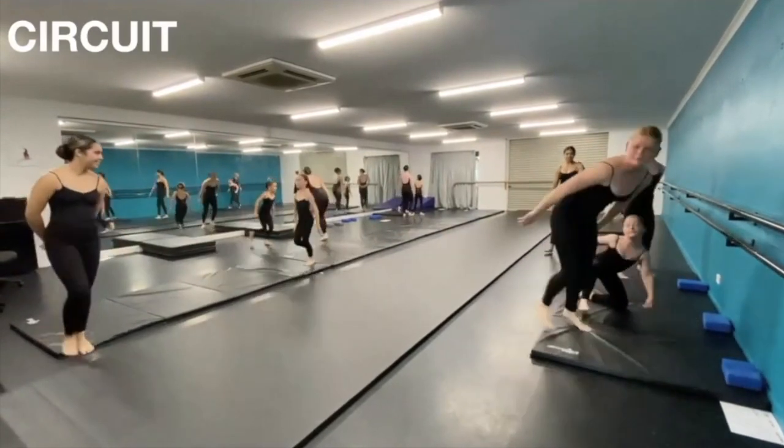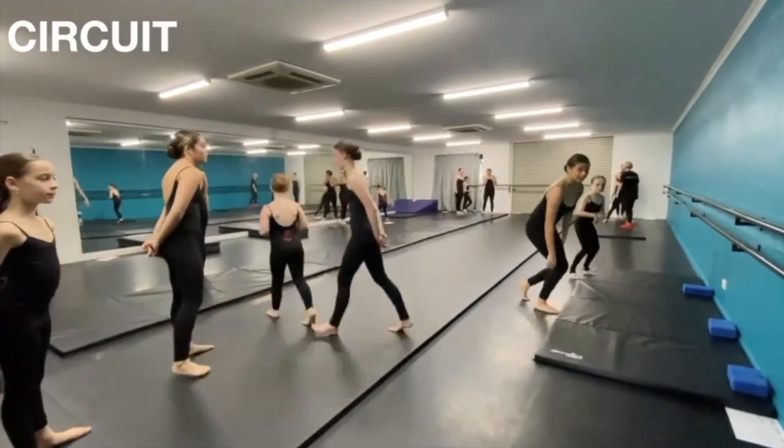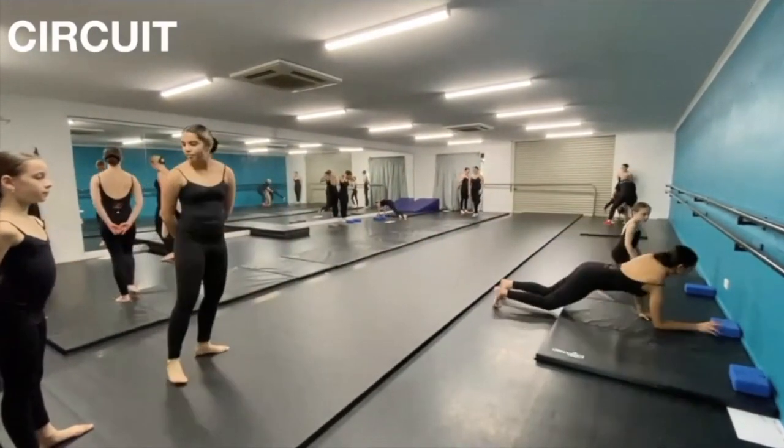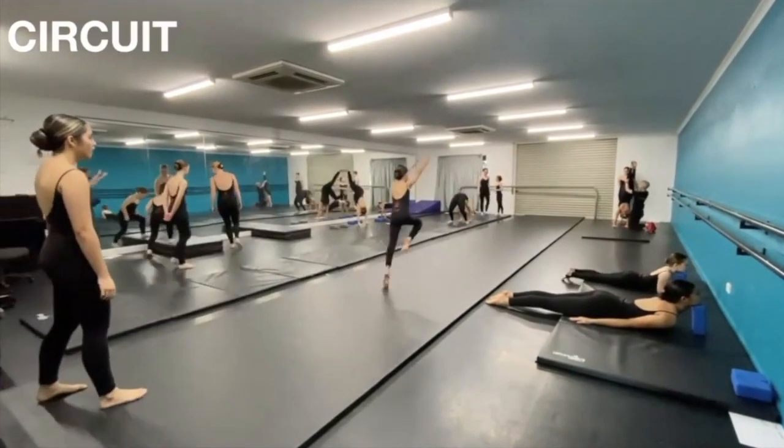Again, we would finish the class exactly the same as the tracks, finishing off with a flexibility for progression section as a whole group, and then going into a nice cool down and a back recovery.